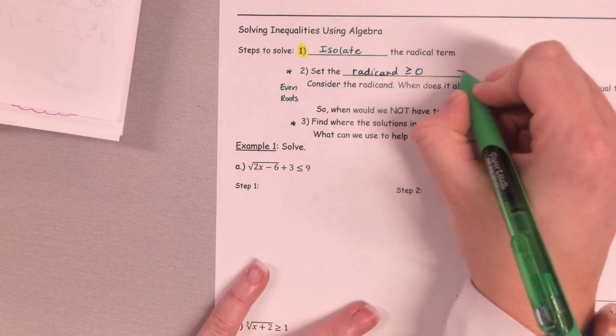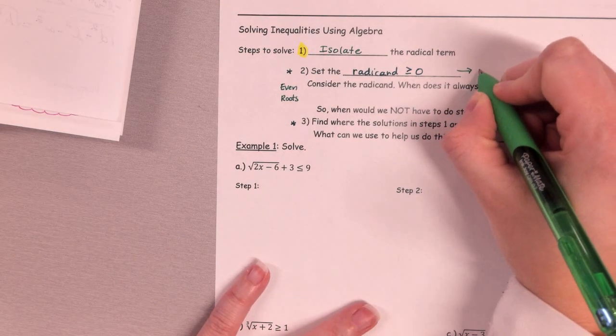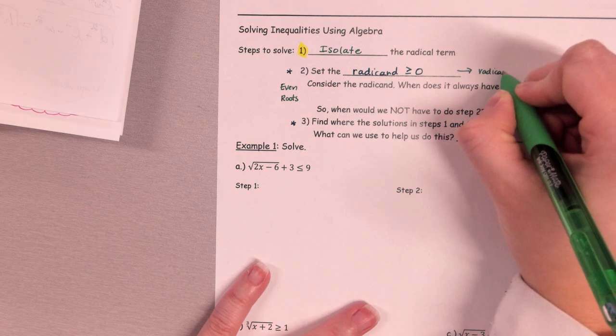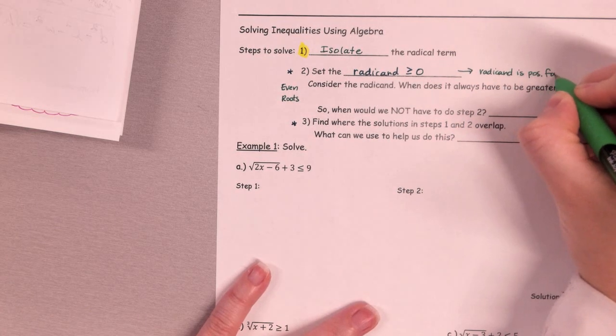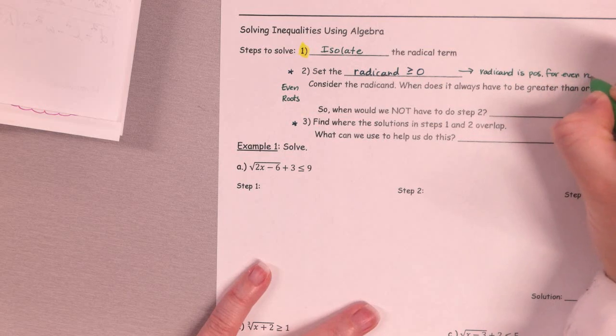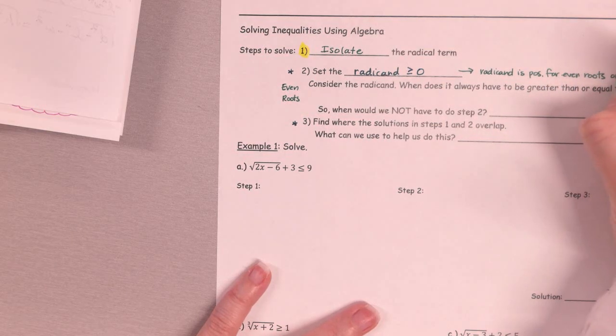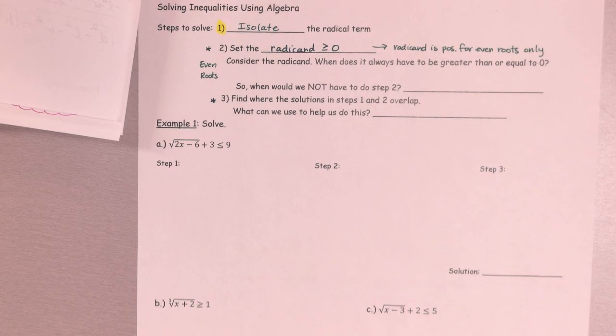So the radicand has to be positive for even roots only. And that's because you can take the cube root of a negative. That's because if you have an odd amount of negatives, it multiplies to a negative.